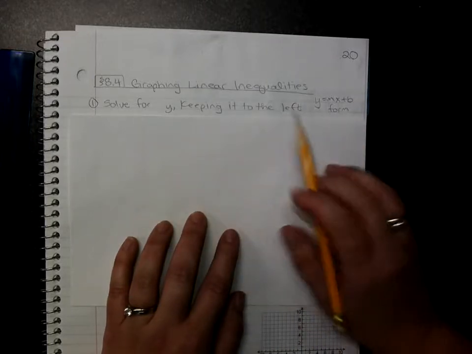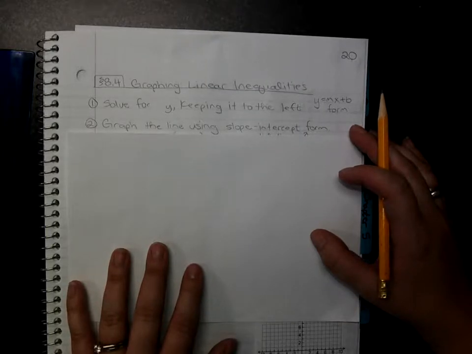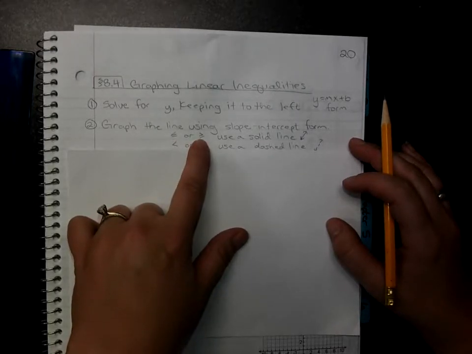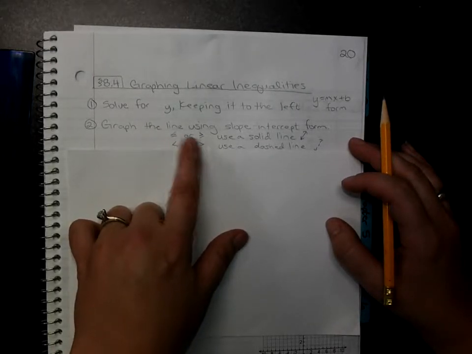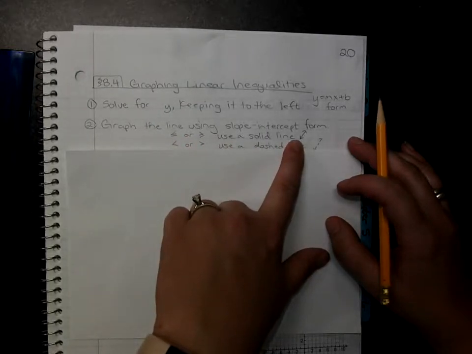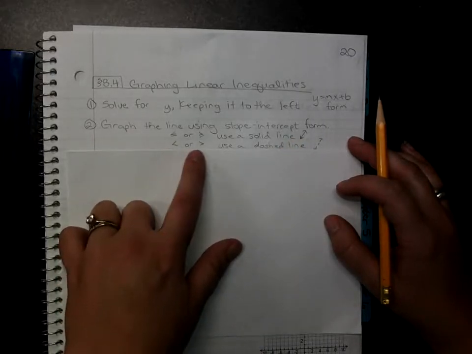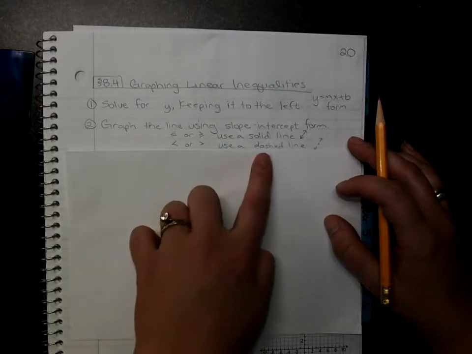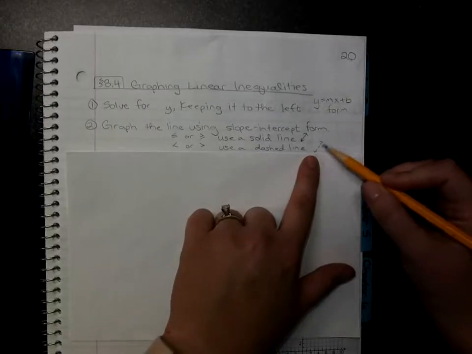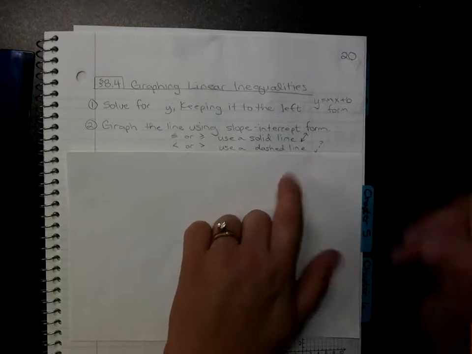Once you've solved for y, keeping it to the left, you're going to have an inequality. You're going to graph that line using slope-intercept form. If your inequality has a line underneath it, whether it's less than or equal to or greater than or equal to, you graph your line using a solid line. If it does not have a line underneath, if it's strictly less than or strictly greater than, you use what they call a dotted or a dashed line. So it's broken like the lines in the road when you're driving, when you change lanes, a broken dashed line.